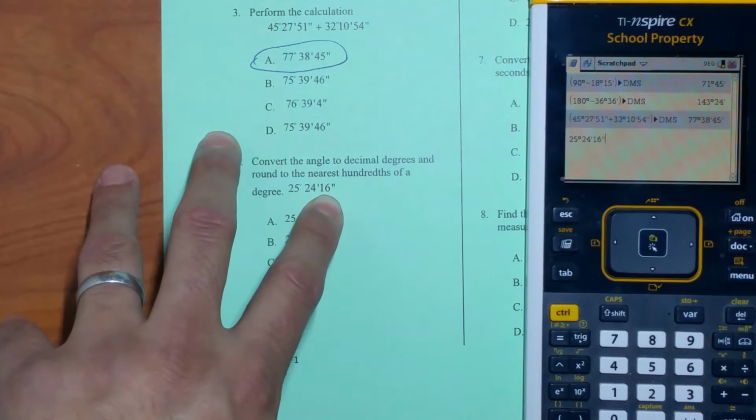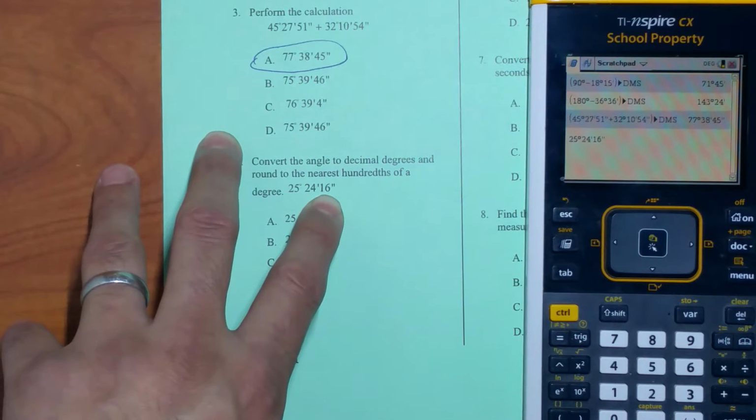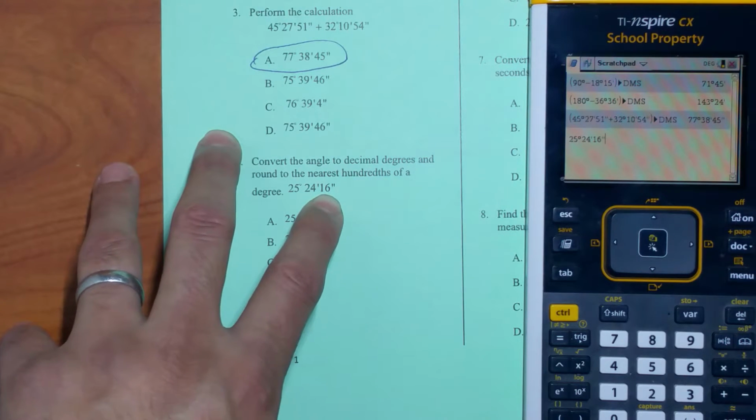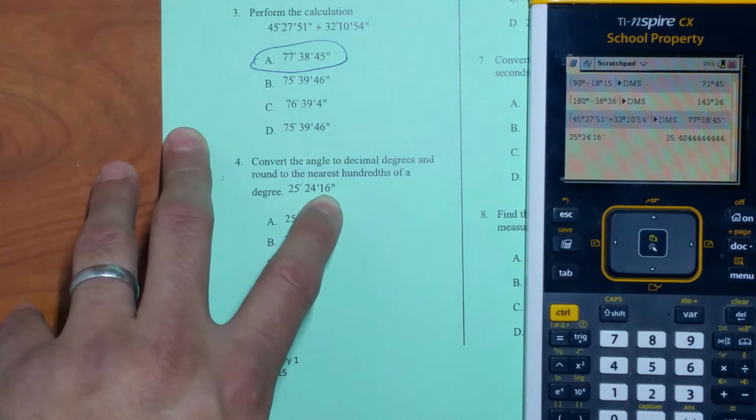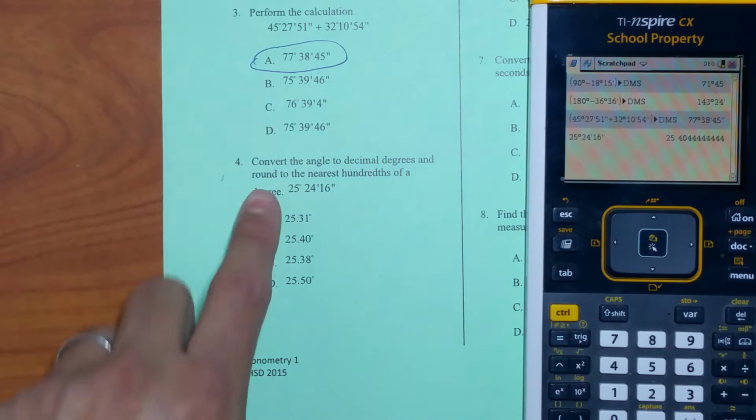Now, to get my calculator to do a decimal, what do I have to do? Arrow. Nope. Control enter. So control enter. There we go. As a decimal. So I get 25.4 degrees. There we go.